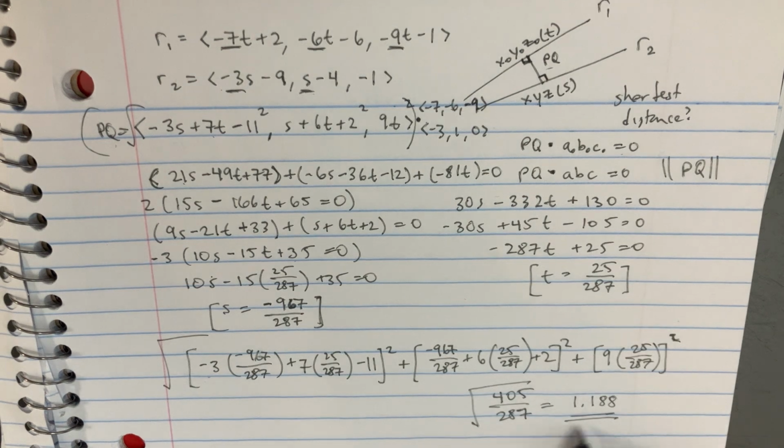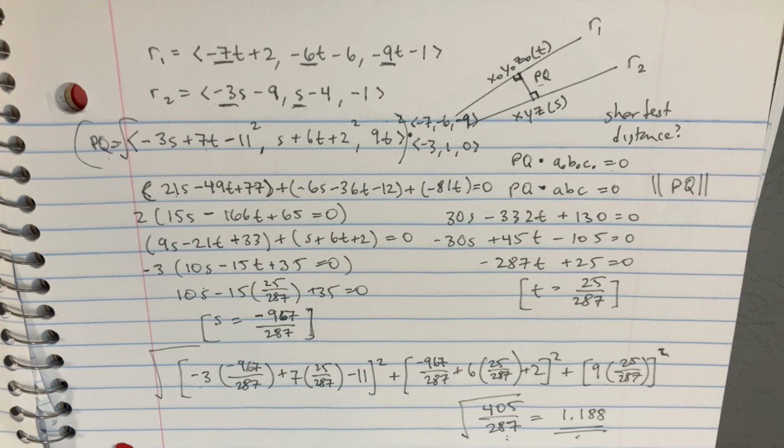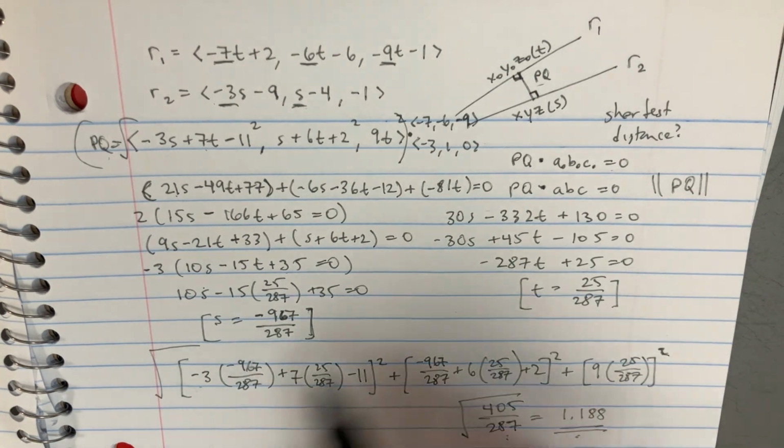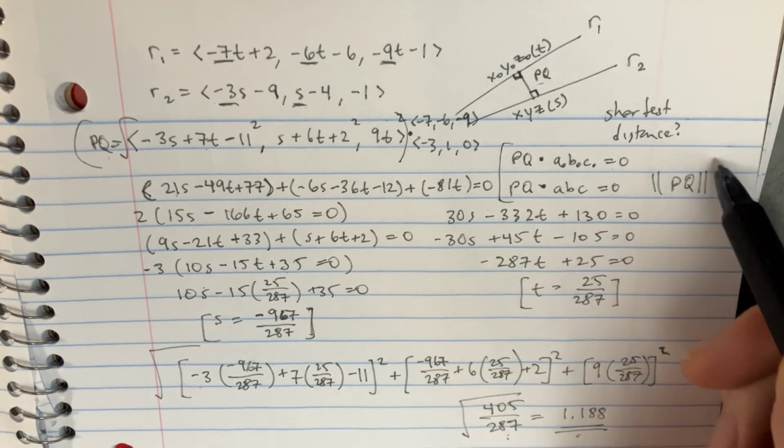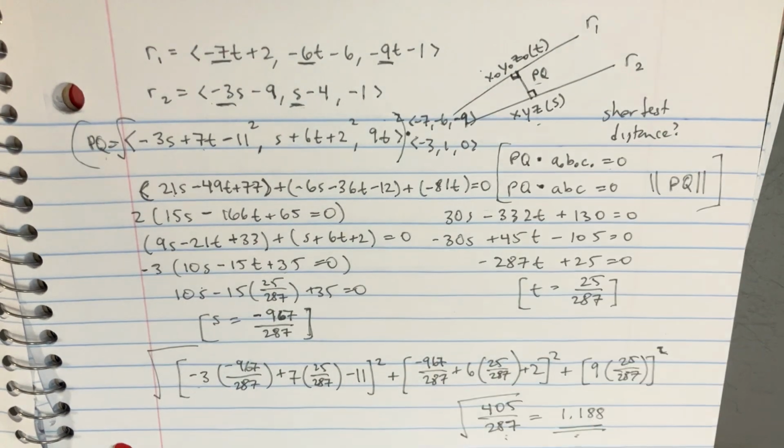There are a lot of different ways to rewrite this, but yeah, this is the correct answer. It's pretty crazy. Remember this expression right here: doing the dot products and then finding the magnitude. It's not too bad, pretty easy.